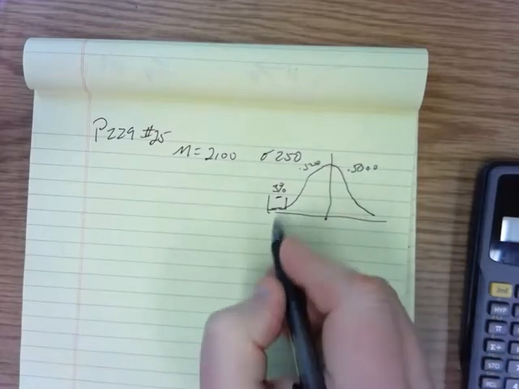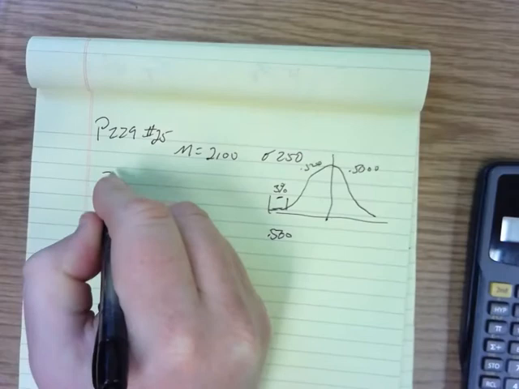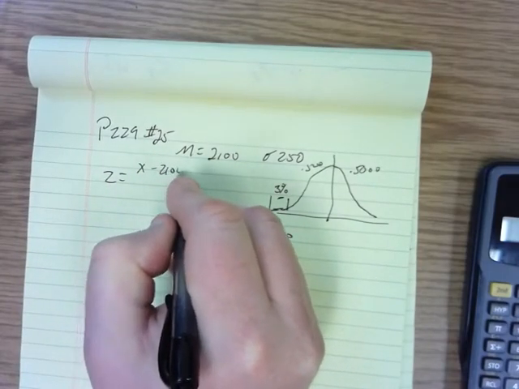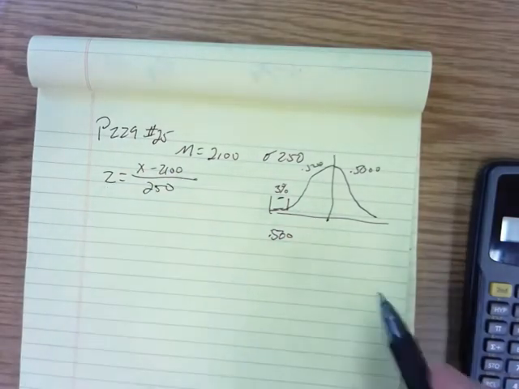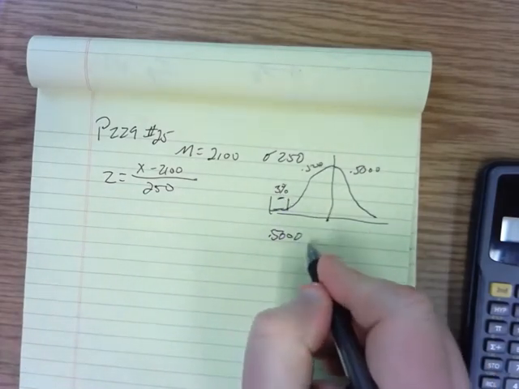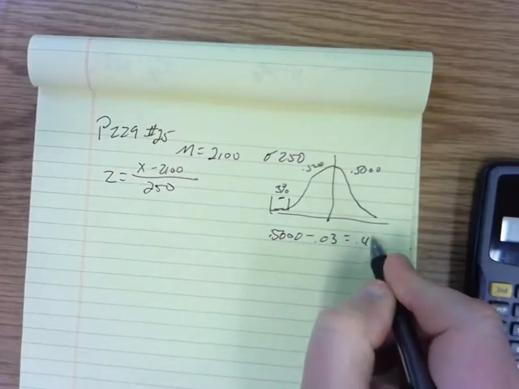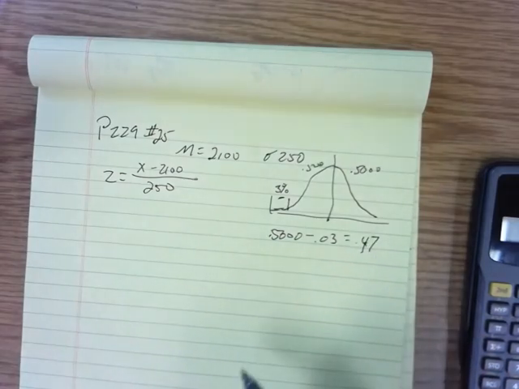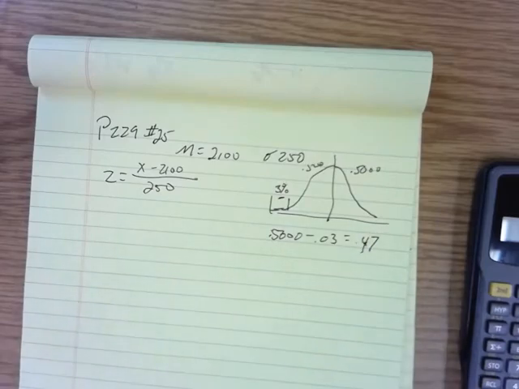Well, first thing we need to do is figure out what our z value is. So let's go back to our equation: z equals x minus the 2100, which is the mean, over the 250 of the standard deviation. So we're going to solve for z because we know the 3%. So we're going to go 0.5 minus 0.03 and that equals 0.47. So what we want to do now is go into the z table in our book and find the z value that most closely aligns with that 0.47.